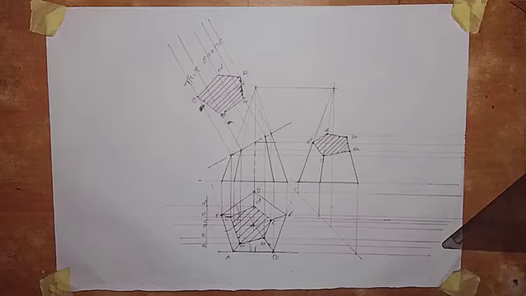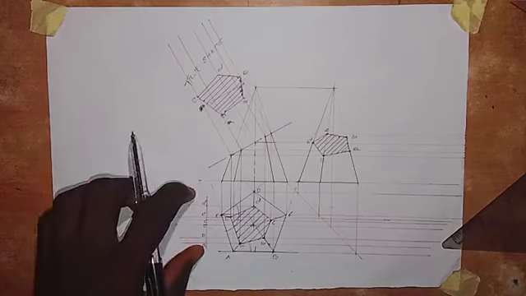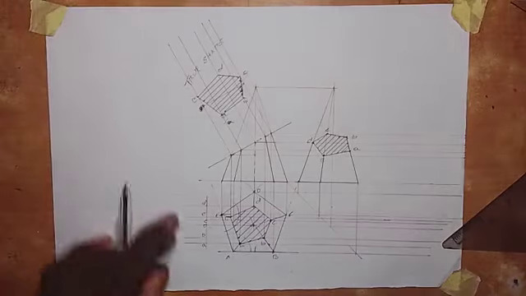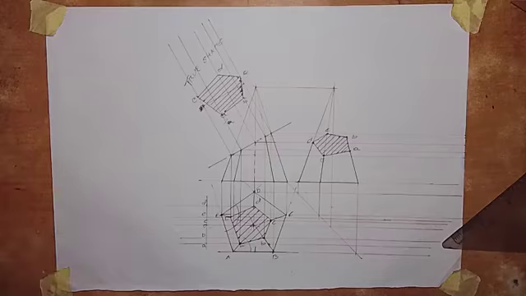So we have been able to produce the complete plan, the true shape, and also the end elevation of this pentagonal based pyramid, which is truncated.